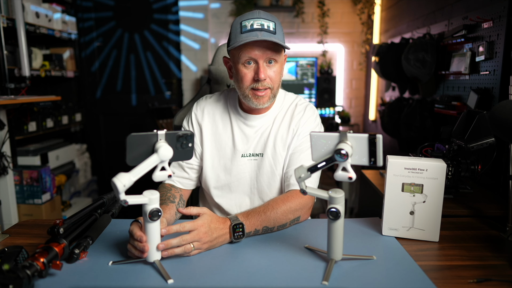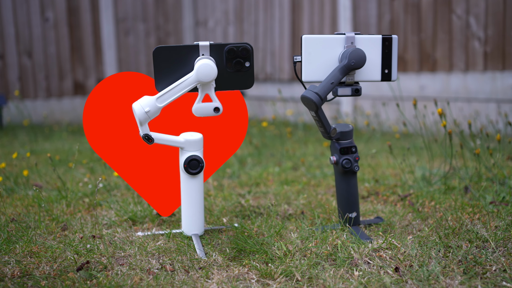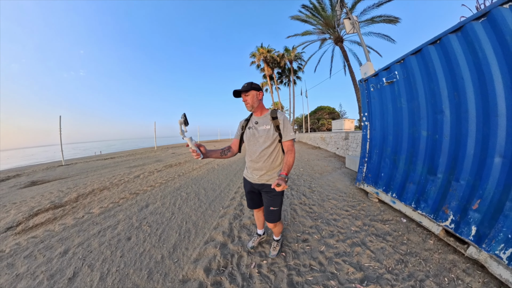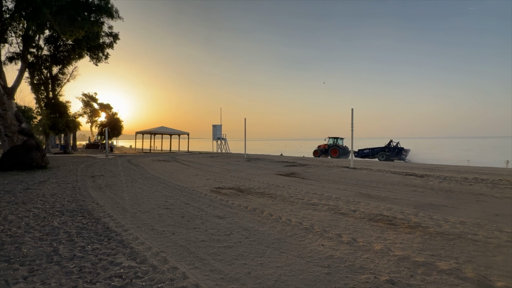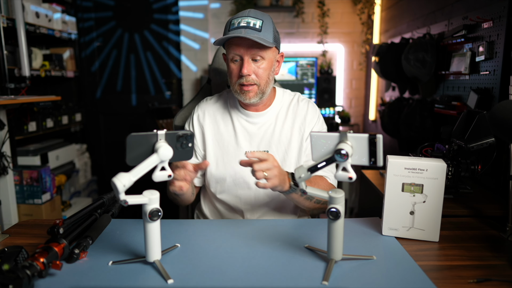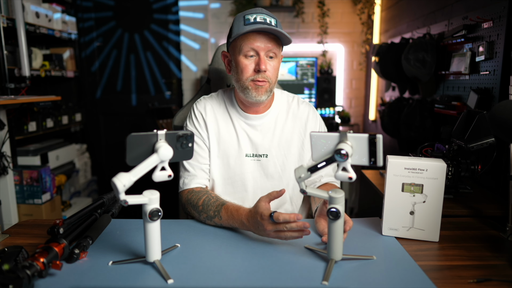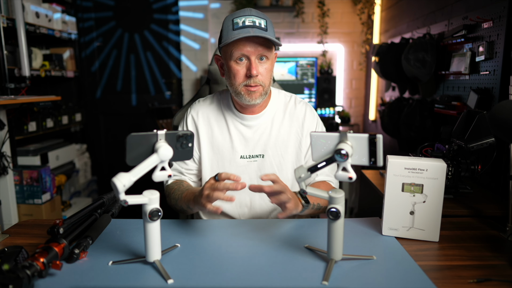So Insta360 have just updated the Flow 2, so you've got a sort of a cheaper basic version for your everyday essential needs when it comes to using a phone gimbal. But what is the difference between the Flow 2 and the Flow 2 Pro? You might be weighing up the differences and whether or not you might utilize some of the features from the Pro. So in this video, I'm just going to explain what is the difference between these two gimbals.